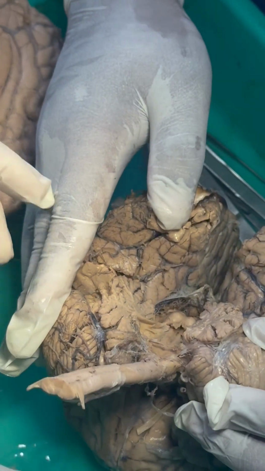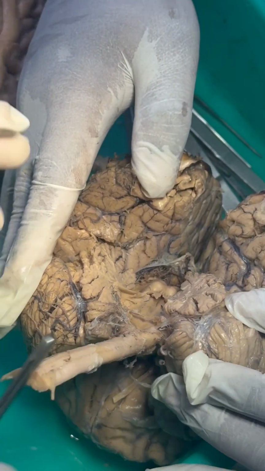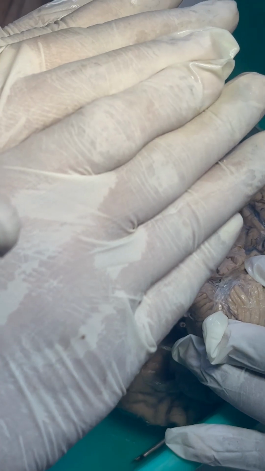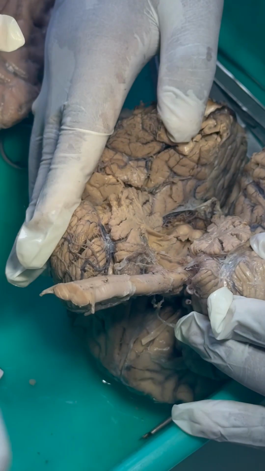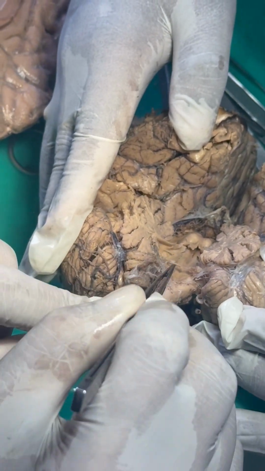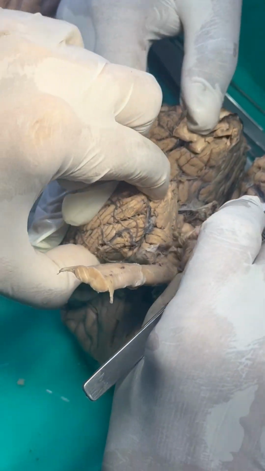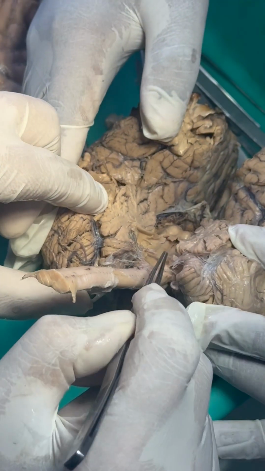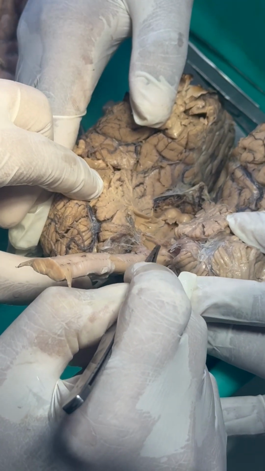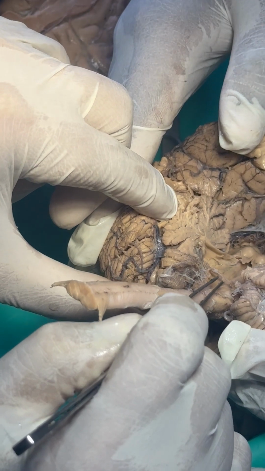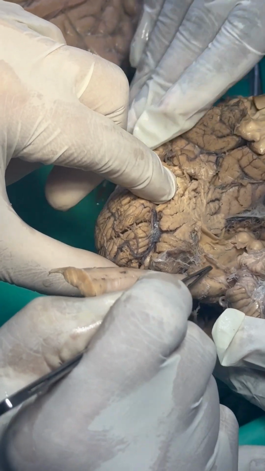So these are the two borders which I'm showing you at this point. These two will be coming together to seal the roof. So the roof is sealed except at the inferior point, except at this point. So when you close it, at the lower part, in this point, there is an opening in the roof. And this is the median foramen of Magendie. So that's located here.